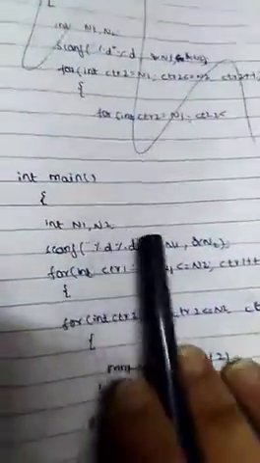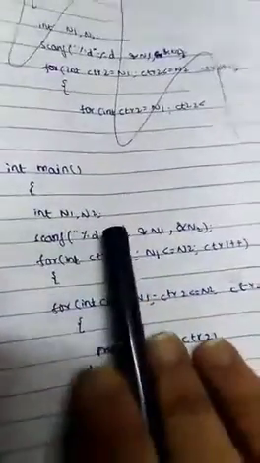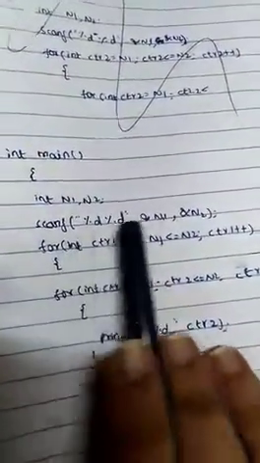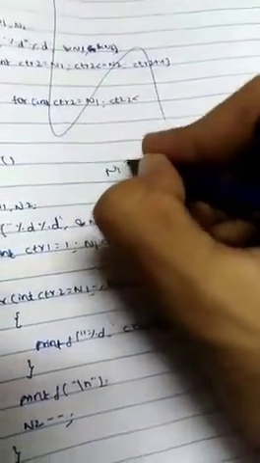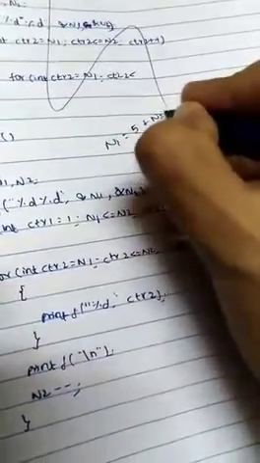Look at this program now. Here int n1 and n2. Okay, ready? Integer type, two variables. You're scanning it over here, giving this. Here we had 5 and 8. So n1 is 5 and n2 is equal to 8.